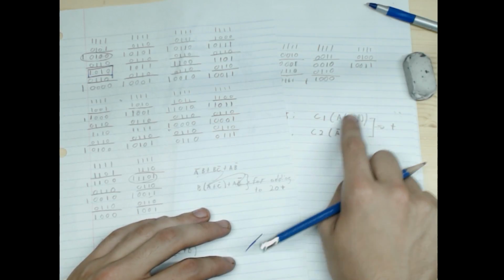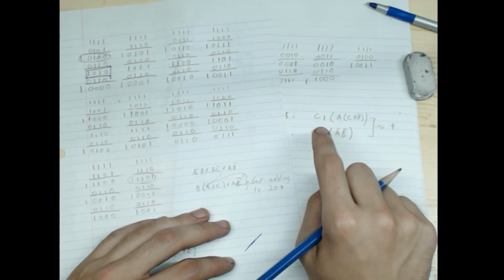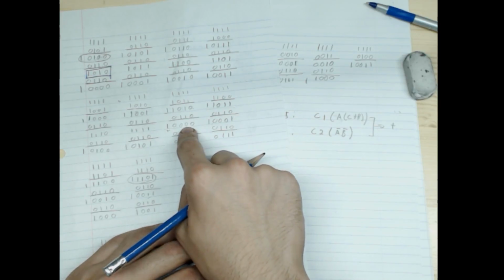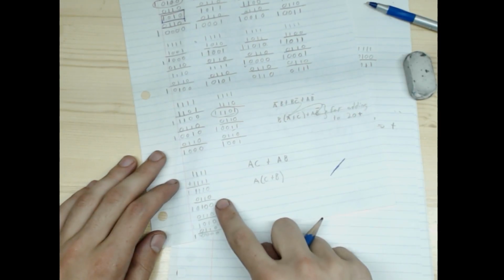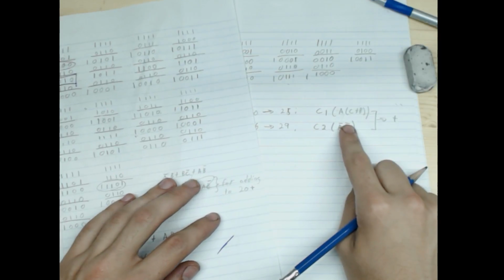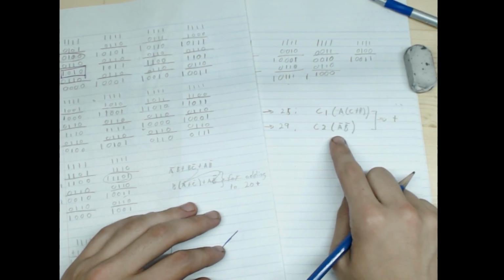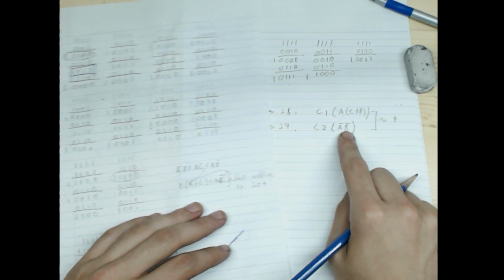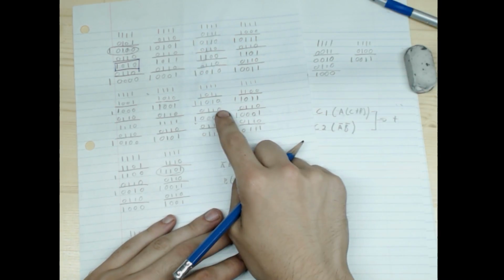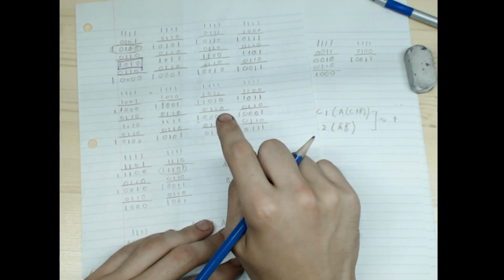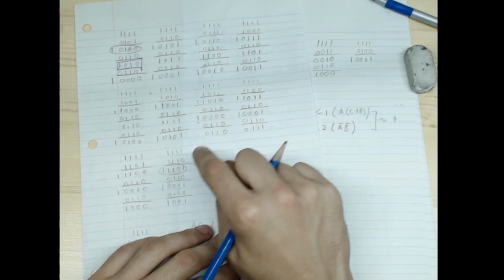If this is happening, C2 won't happen. C2 will only happen in this case and these cases, excluding this one, of course. The adding 2 15s. A0 and B0 will be only when 0 to 3.